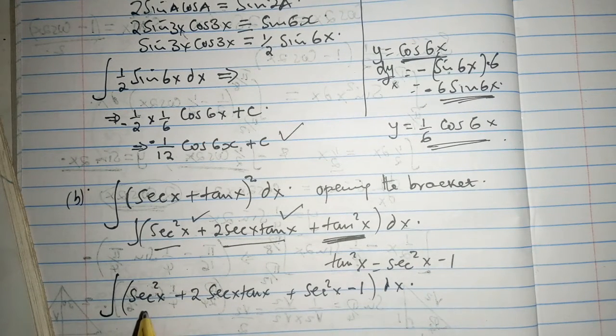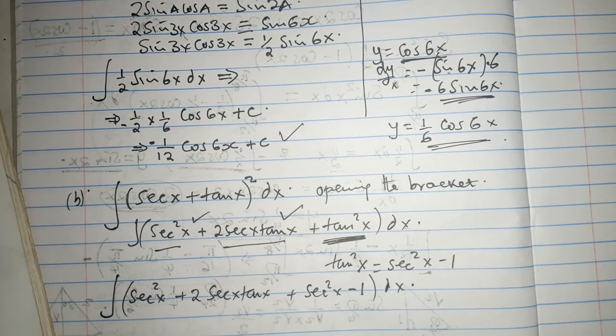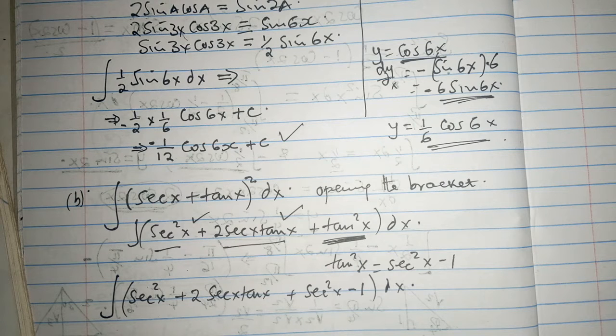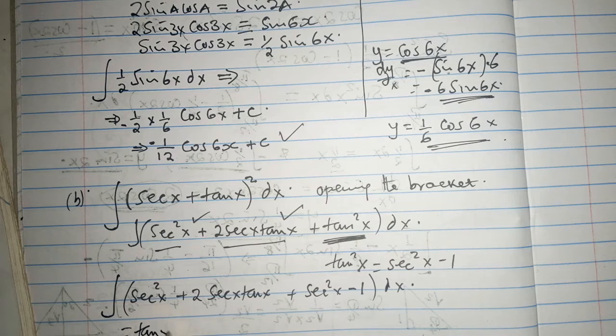Now we just have to integrate term by term. The integral of sec squared x is tan x.